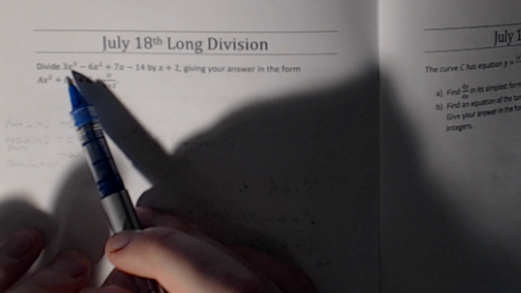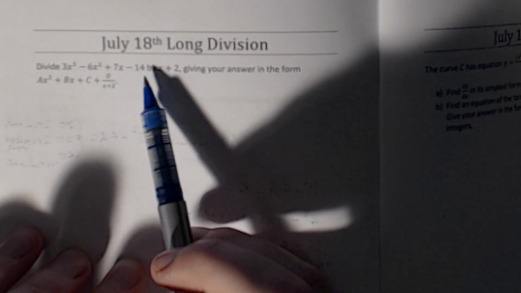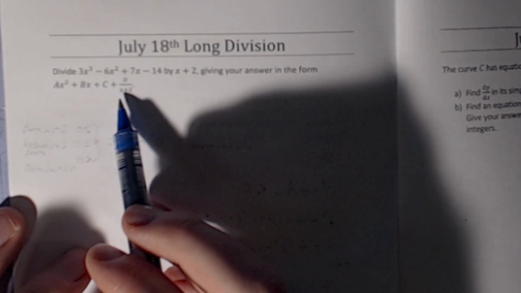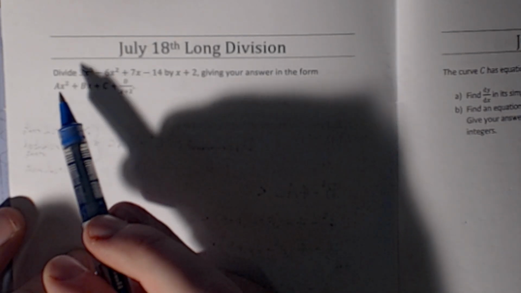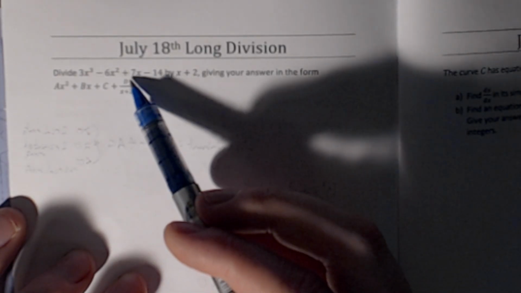Today we'll be answering the July 18th question on long division. Here our question is: divide 3x cubed minus 6x squared plus 7x minus 14 by x plus 2. And ideally we want to use algebraic long division to do this, so we can find our remainder. We want to give our answer in the form ax squared plus bx plus c plus d over x plus 2. Now ax squared plus bx plus c is the quadratic that's left over, and d is our remainder.